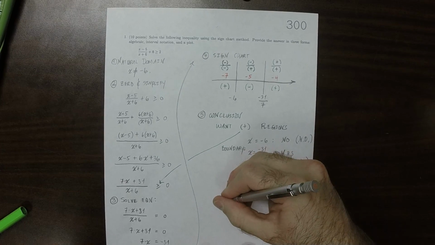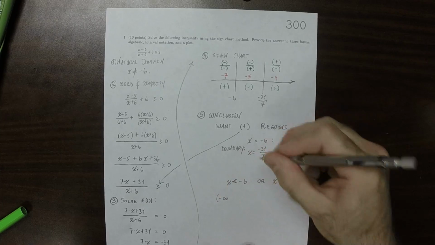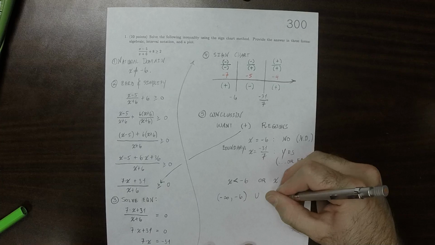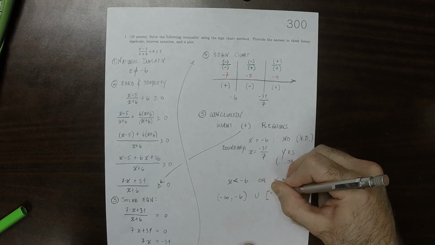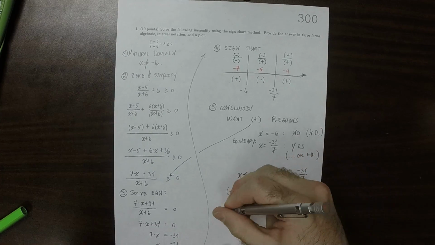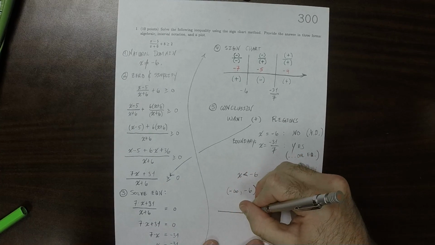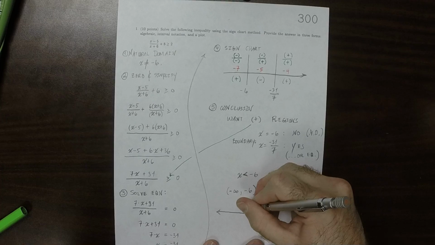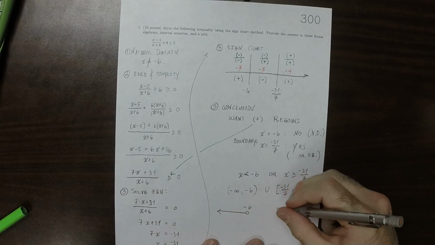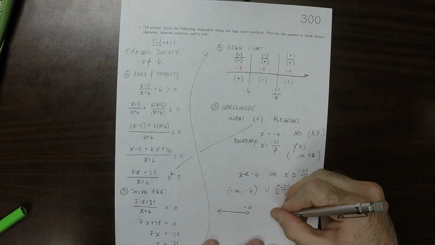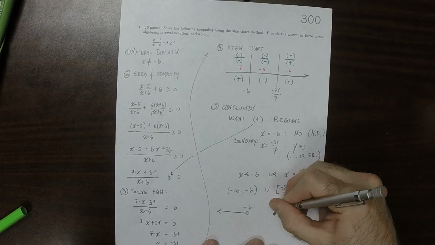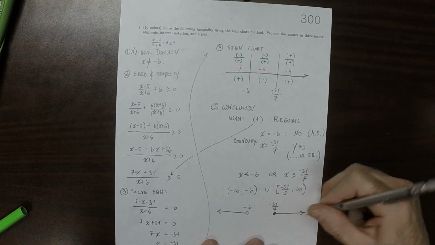As an interval, in interval notation, that's negative infinity to negative 6, union negative 31 over 7 to infinity, and as a plot, negative 6 and left of that is a piece, and there's another piece, negative 31 over 7, and to the right.